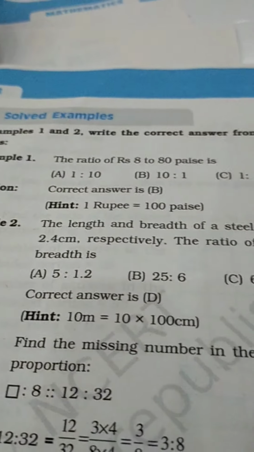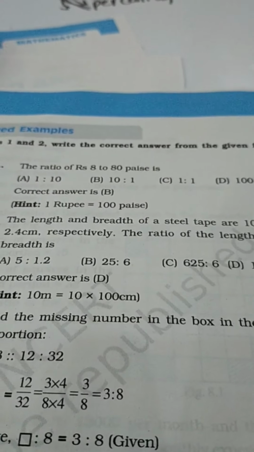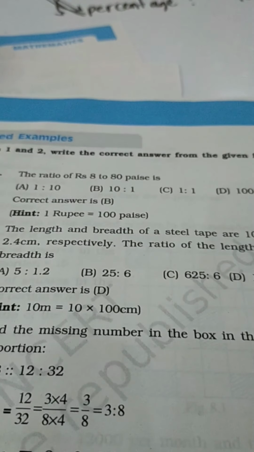Okay, let's have example number 2. The length and breadth of a steel tape are 10 meters and 2.4 respectively. The ratio of the length to the breadth is, okay, so eto na, magko-convert ulit tayo dito.